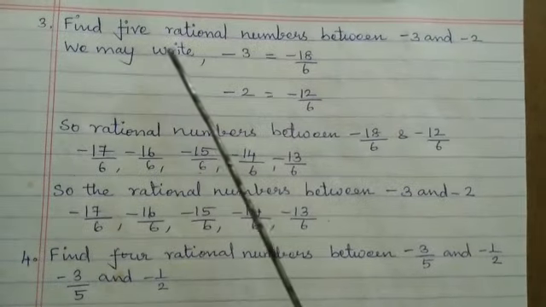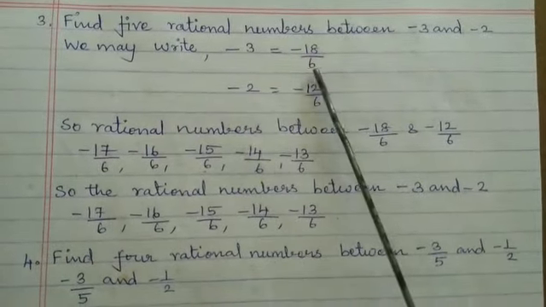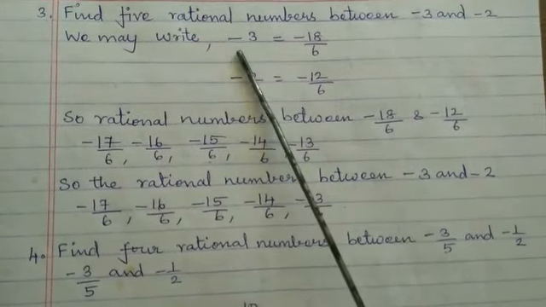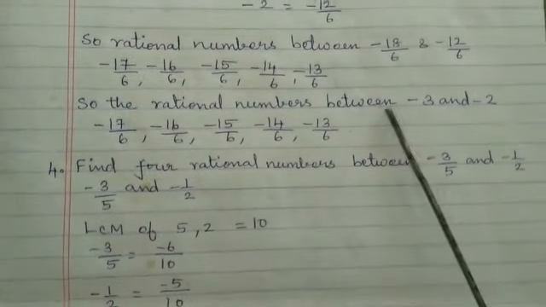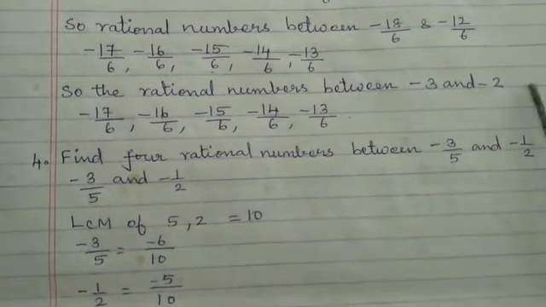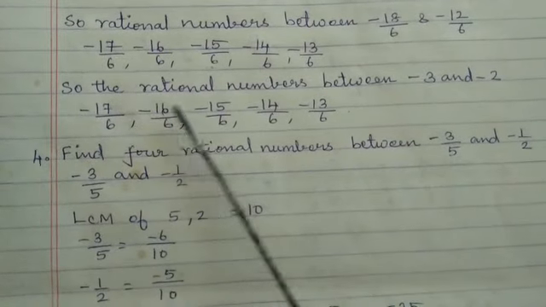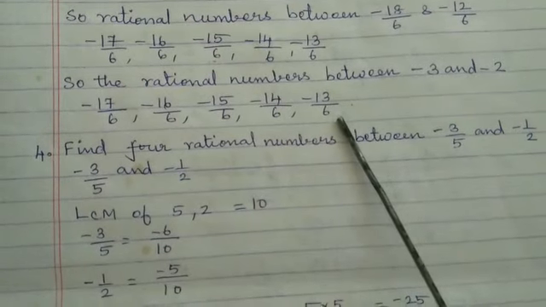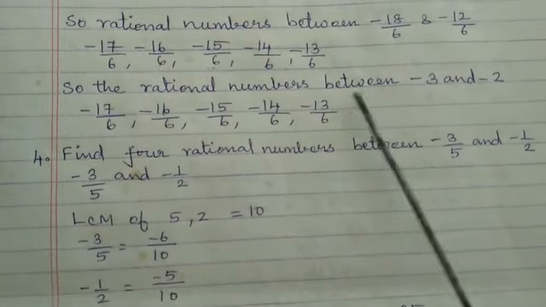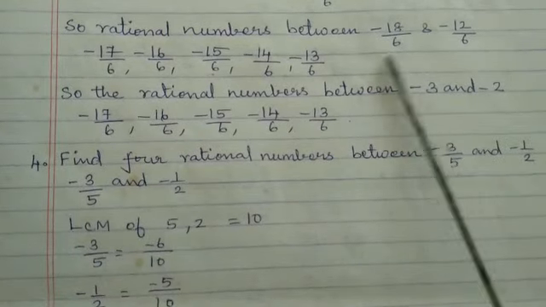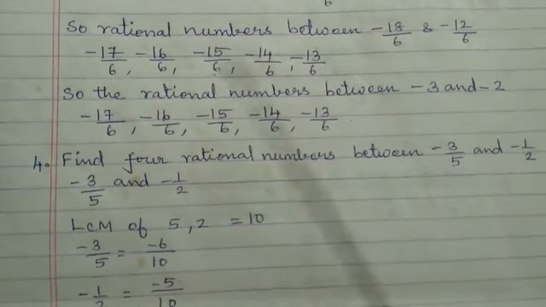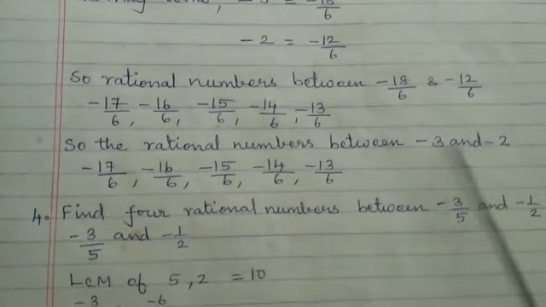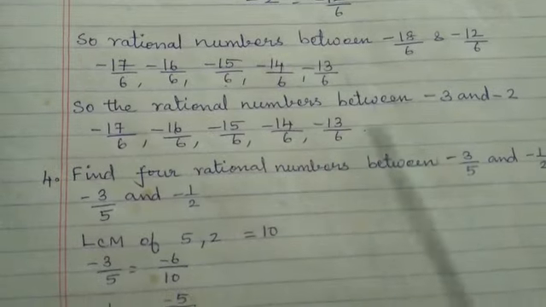One more thing: you add 5 plus 1 is 6, then the denominator should be 6. Like this you find the numerator to get the given quotient. So the rational numbers between minus 3 and minus 2 are minus 17 by 6, minus 16 by 6, minus 15 by 6, minus 14 by 6, minus 13 by 6. Why am I writing it 2 times? Don't think I am writing it 2 times. Here you wrote minus 18 by 6 and minus 12 by 6, but the given question is minus 3 and minus 2. So according to the question you have to give the answer once again in a proper way.